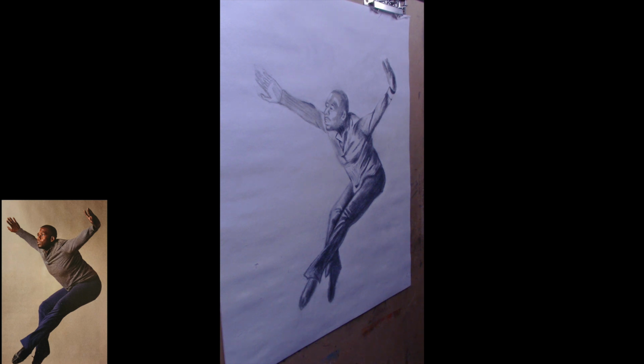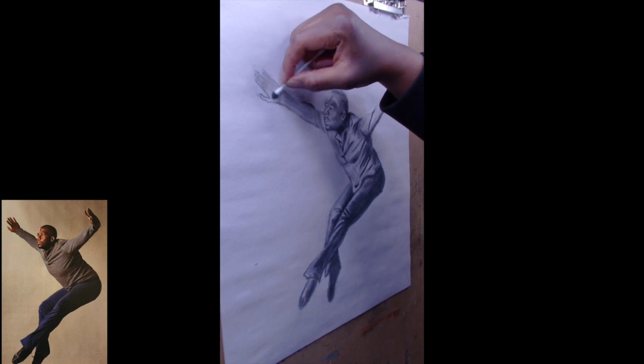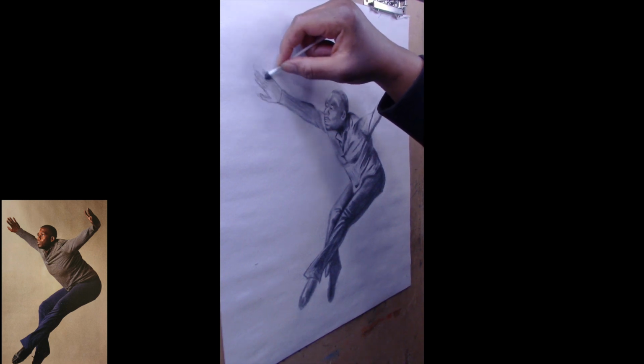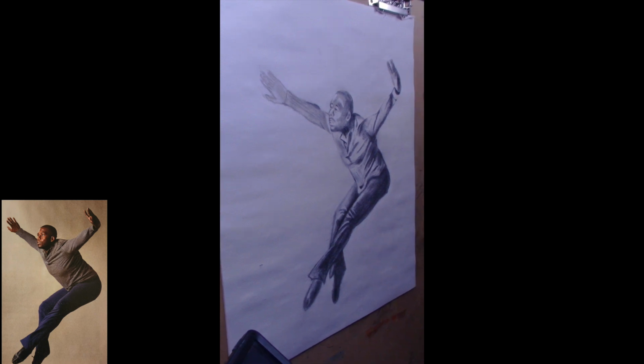And I'm going to get my Q-tip and just shade in this area here. Let's see how that looks.